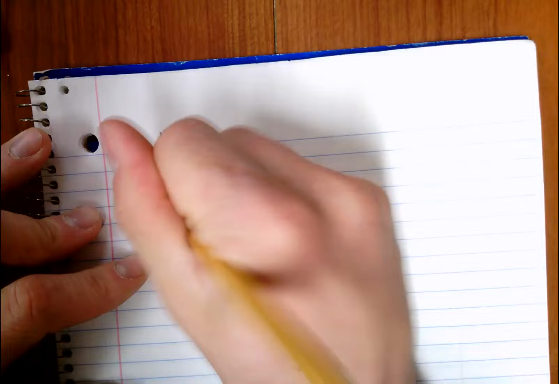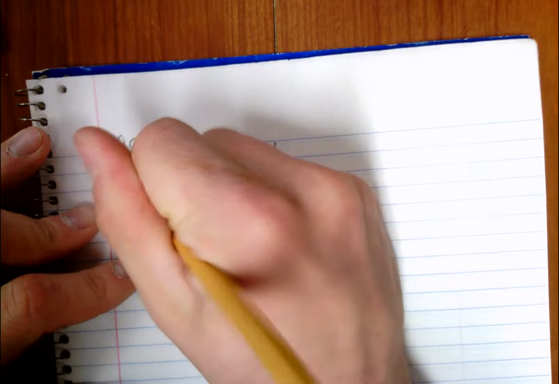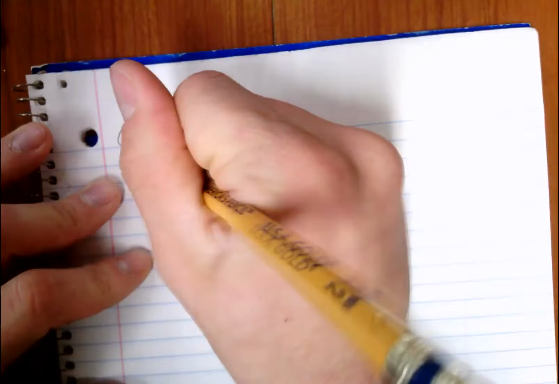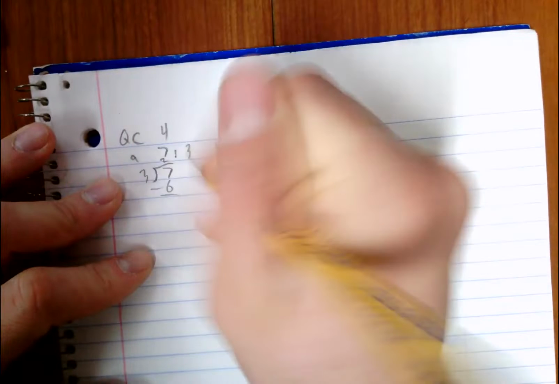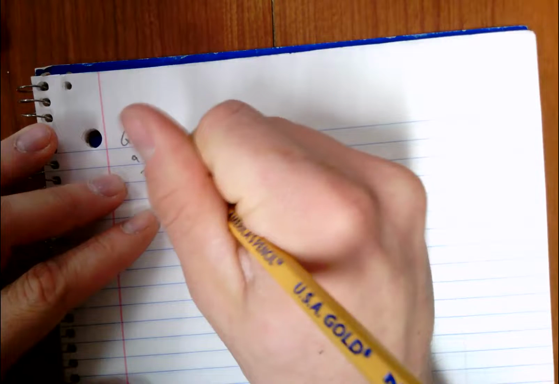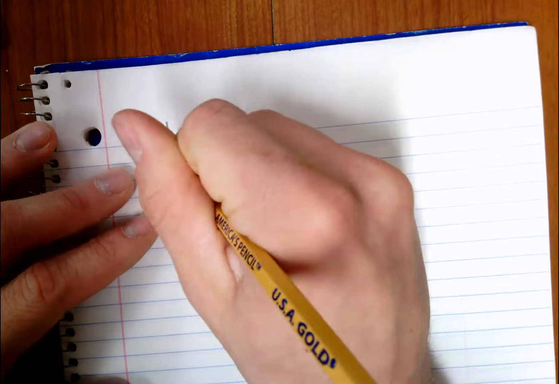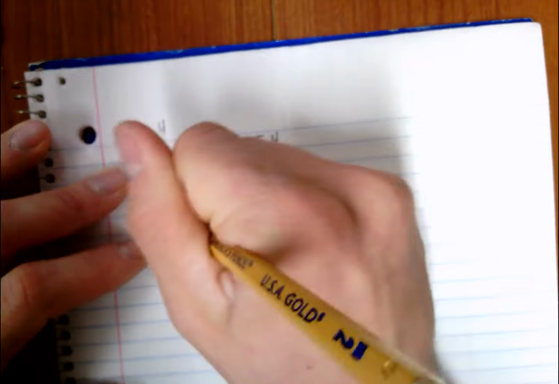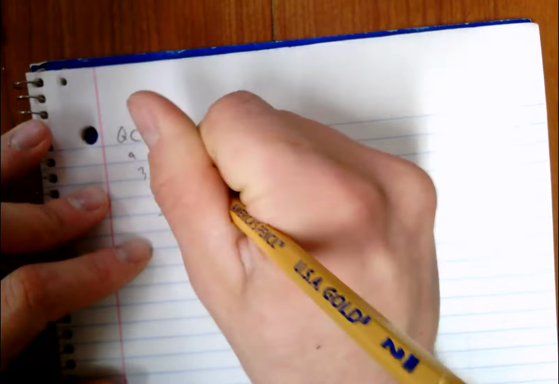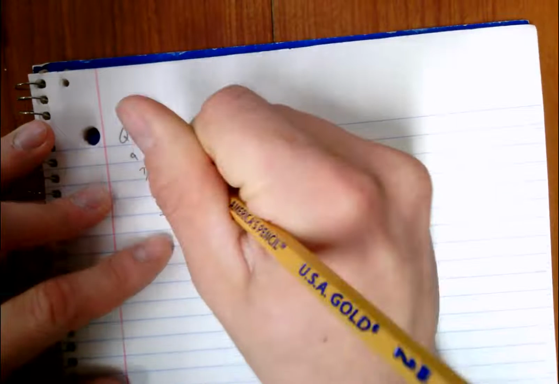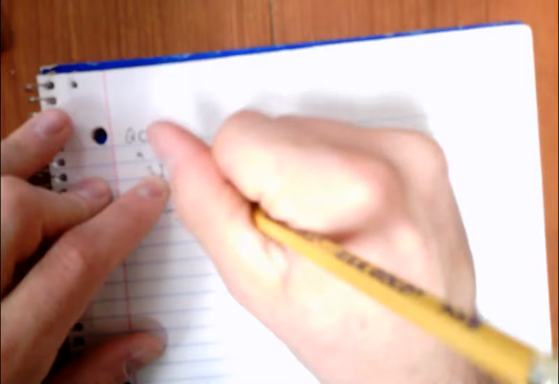So 7 divided by 3, we get 2, 3 goes into 7 twice. 6, 1, bring the 0 down, and we get 3, so 9. 1, bring another 0 down, and we're going to repeat. So it's 2.33 over here.